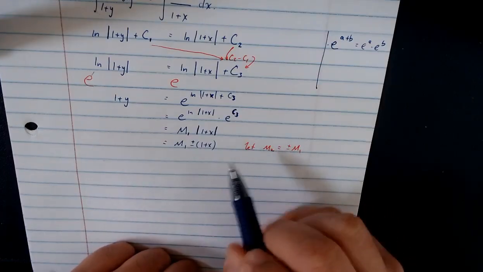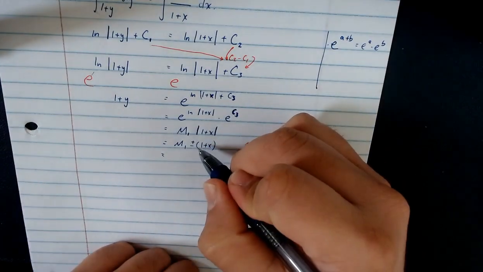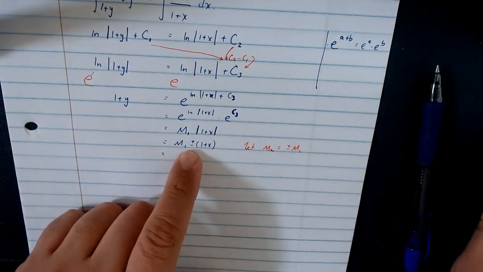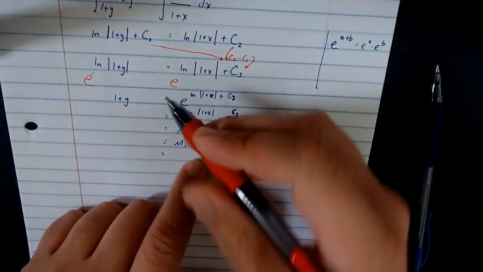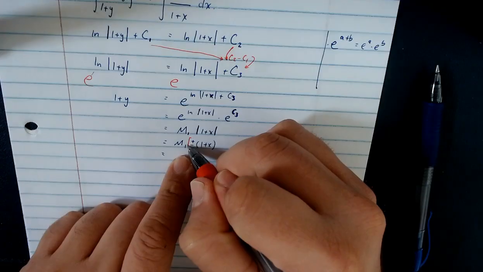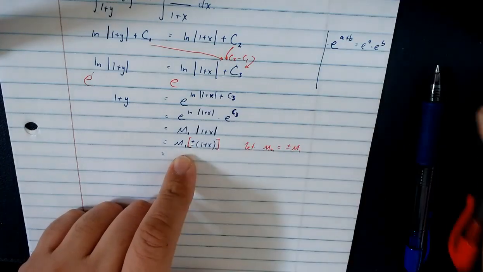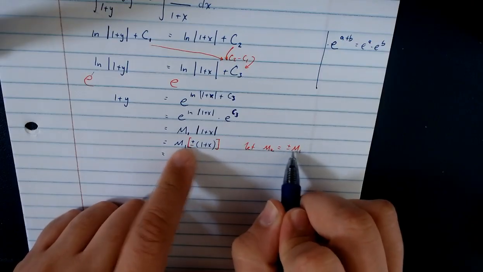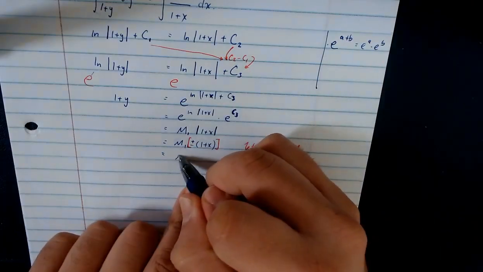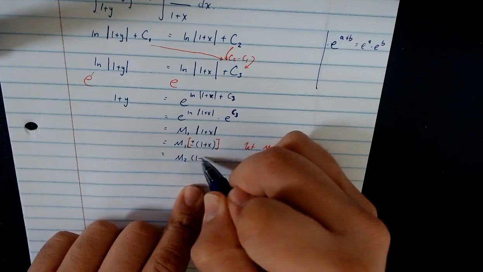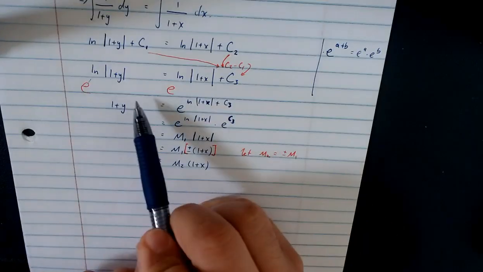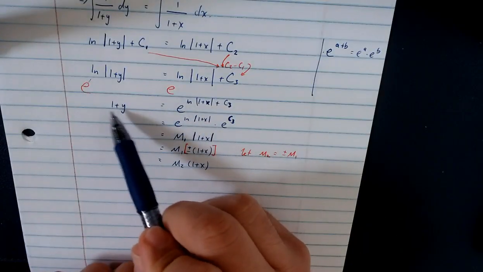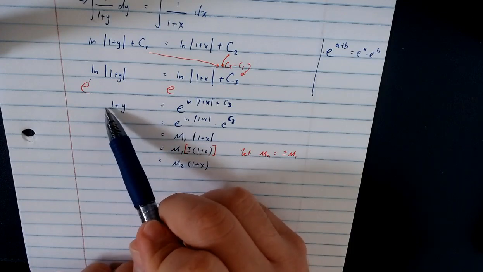It's still just a constant. So I'm going to call this, oh, and you know what? That's bad notation because it looks like it's M1 plus or minus this. It's actually M1 times plus or minus this. There we go. So here, that M2 is going to be the plus or minus M1. Okay, so I'll call that M2 times 1 plus x. But you know, that's what was happening over here to these absolute values also, plus or minus.